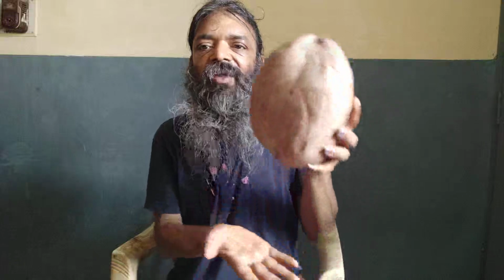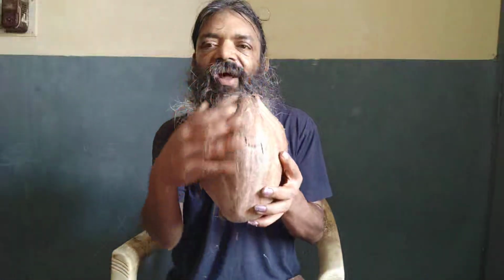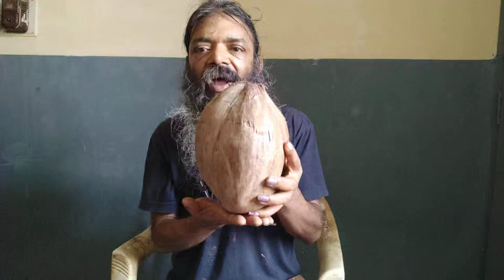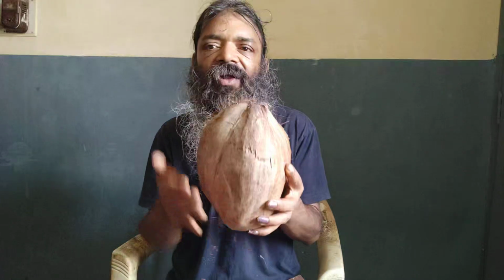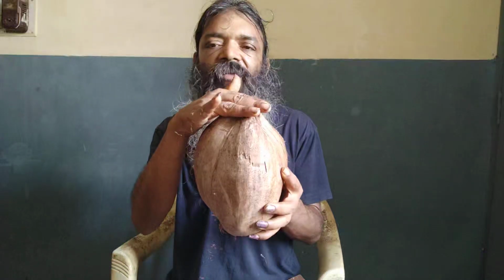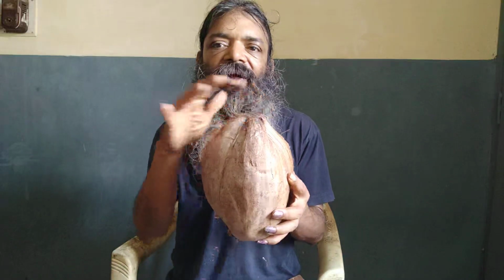Means if I talk about the bottom and the variation of z, then the bottom is minus square root of a square minus x square minus y square, and the top is the square root of a square minus x square minus y square. That is z.